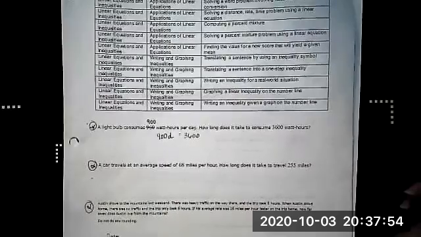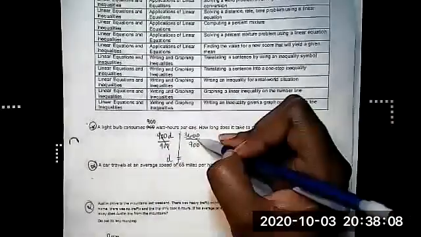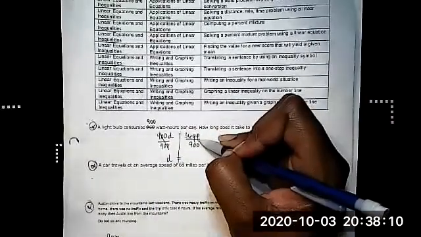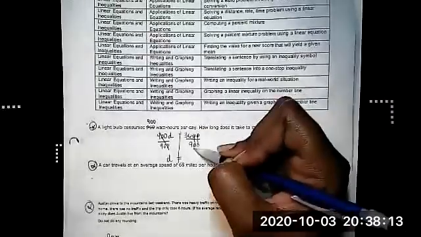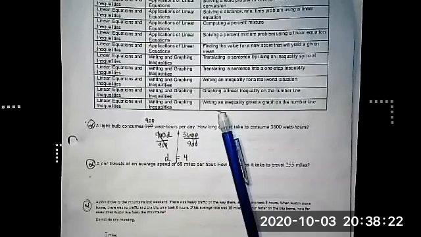Once you know how to set up your problem, in order to solve for D to get how many days, you're just going to divide by 900. If you have the zeros, you can cancel those out. Then you'll just have 36 divided by 9, which is 4. So 4 days is what you're going to have for the answer there.